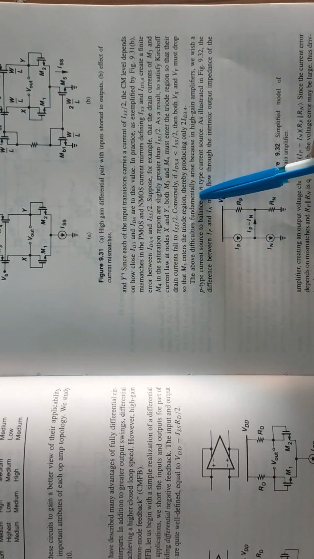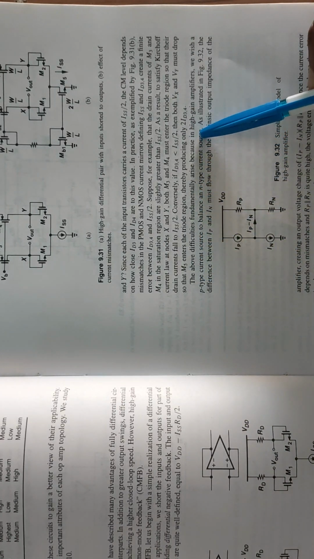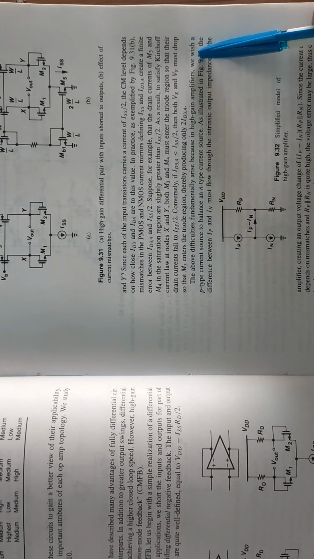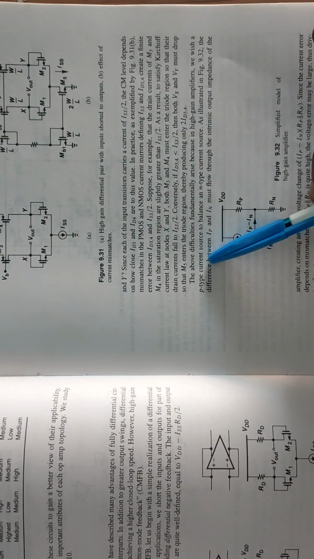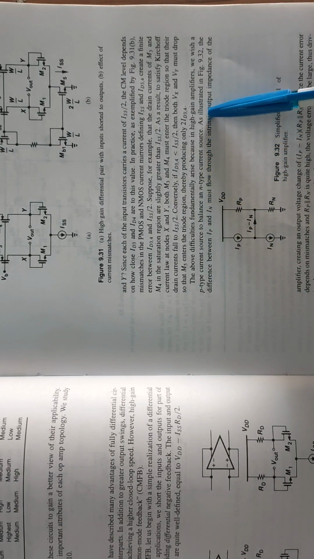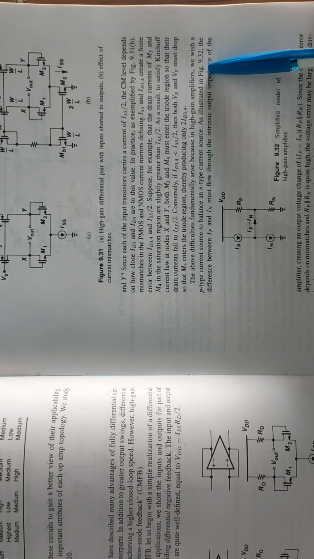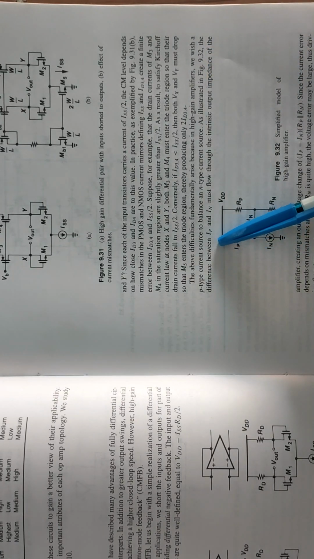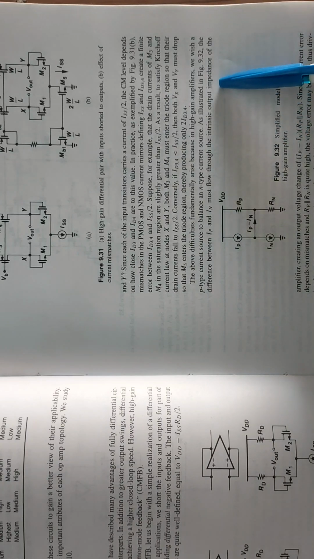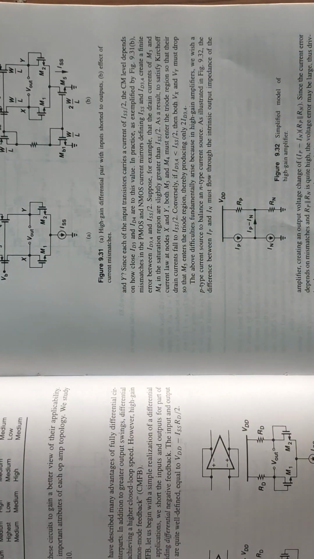The above difficulties fundamentally arise because in high gain amplifiers we wish a P-type current source to balance an N-type current source. As illustrated in the figure, the difference between IP and IN flows through the intrinsic output impedance of the circuit.